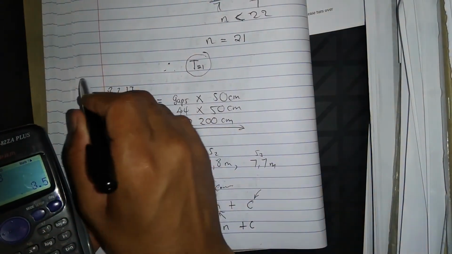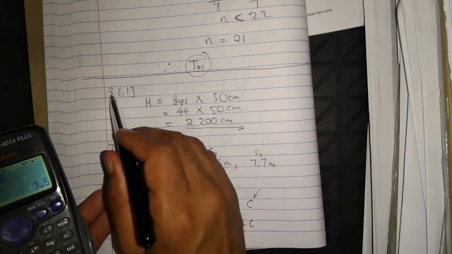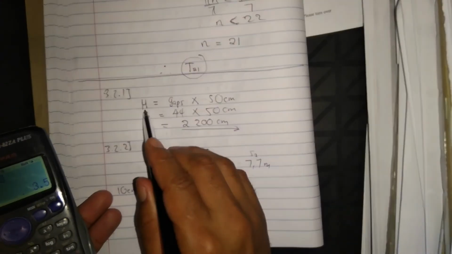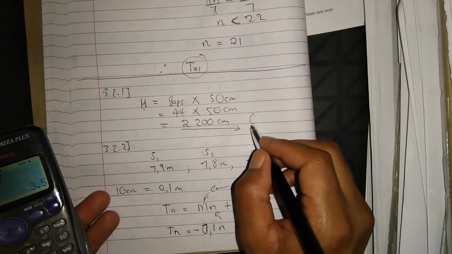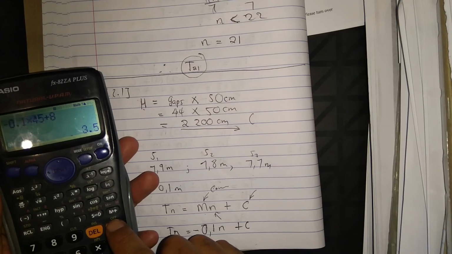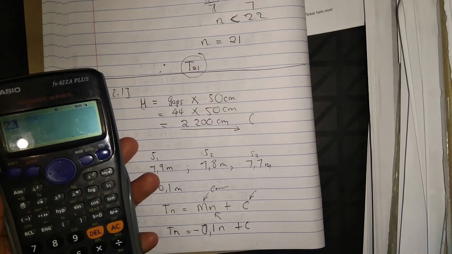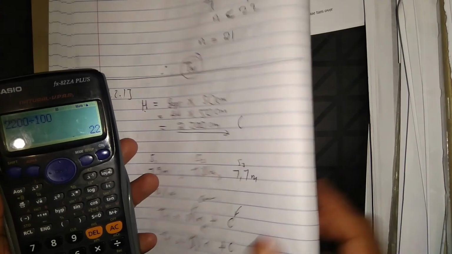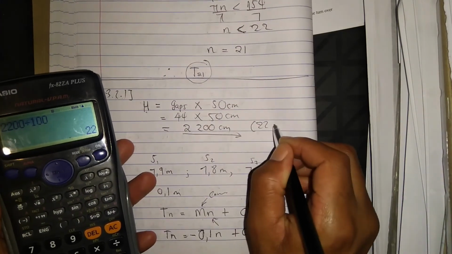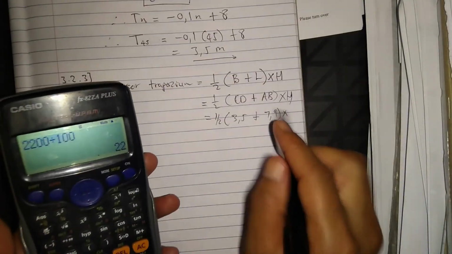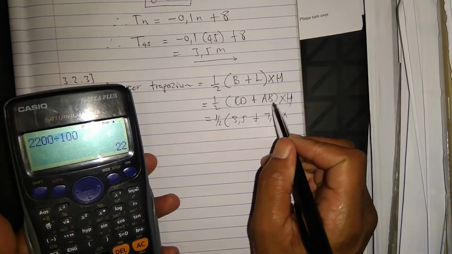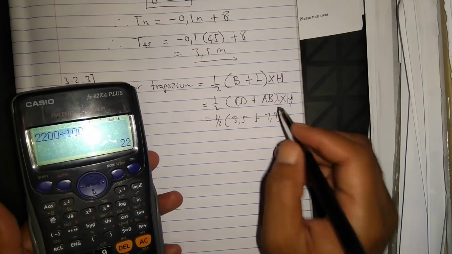From the question in 3.2.1, the height is equal to 2,200 centimeters. 2,200 centimeters divided by 100 is equal to 22 meters. I must express it in meters because the lengths of CD and AB are in meters as well.